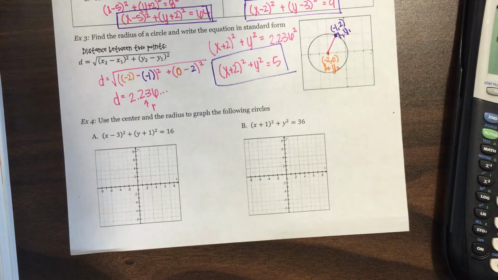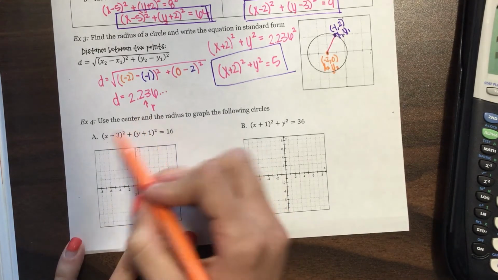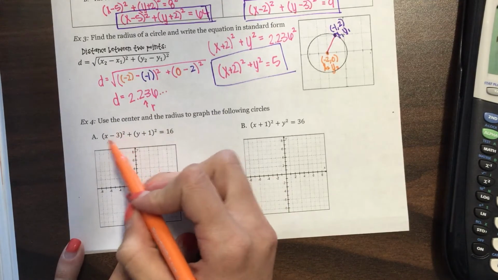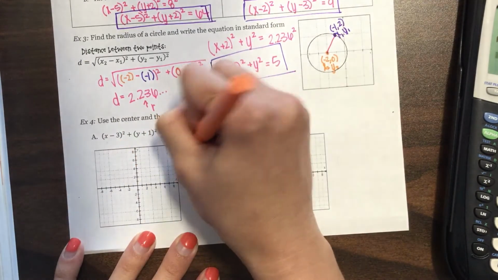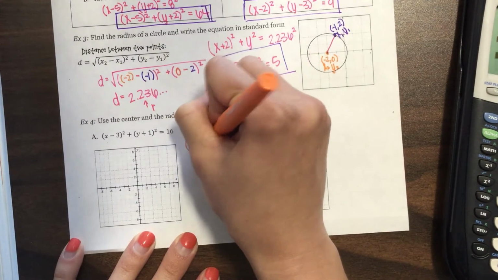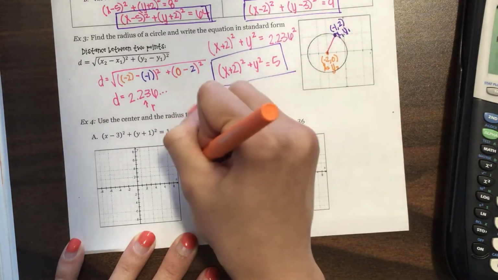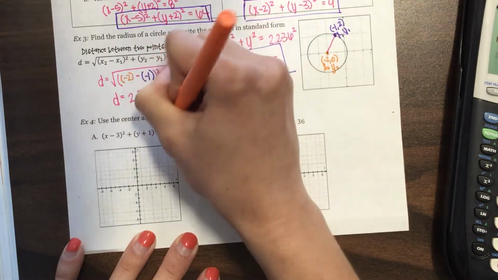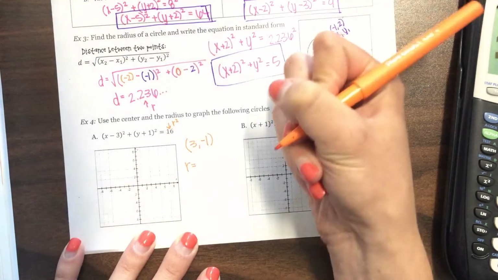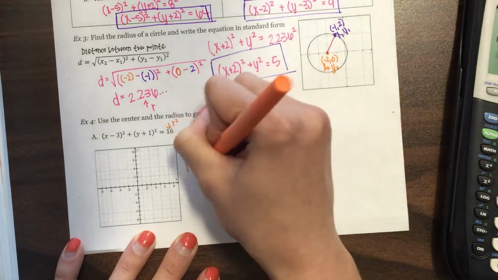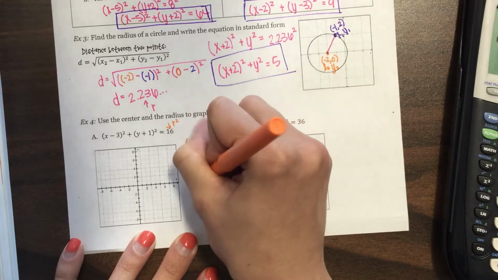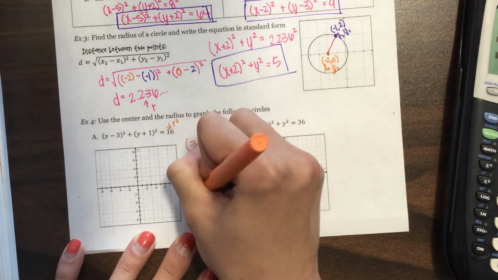So now we're just graphing these. So to graph this, we have to find the center. So to find the center, I'm going to look at this. So my x-coordinate is the opposite. So the x-coordinate's 3, y-coordinate's -1. And then the radius equals, so remember, this is r squared right here. So r would be the square root of 16, which means r equals 4.